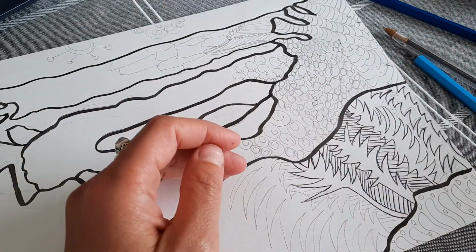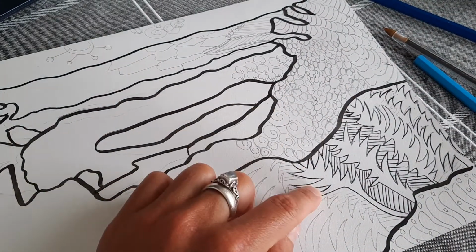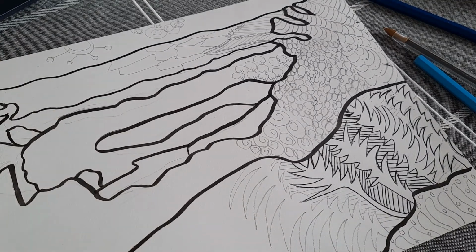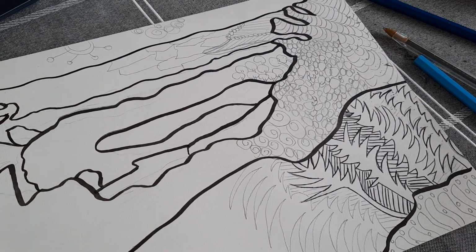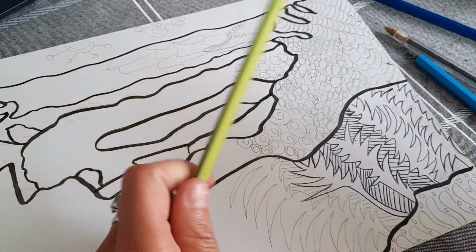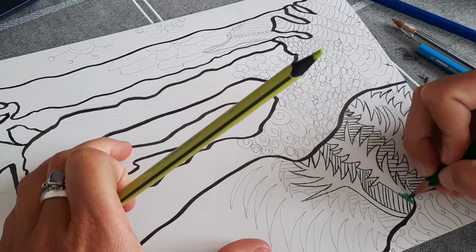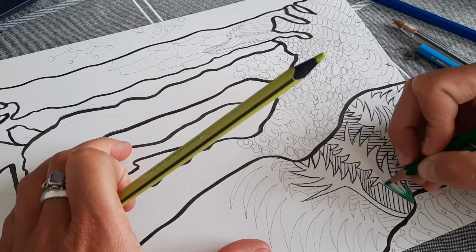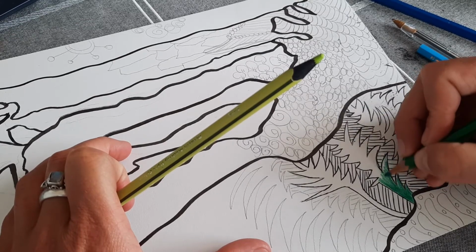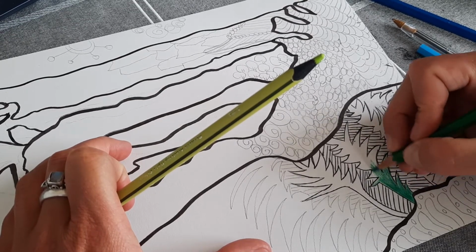So this bit here is green for me. I'm going to stick with a basic green. I've got two different shades, and I'm going to try and do some two-tone shading. So I'm going to start off nice and dark at the bottom or to one side, and then I'm going to gradually build up, getting lighter.